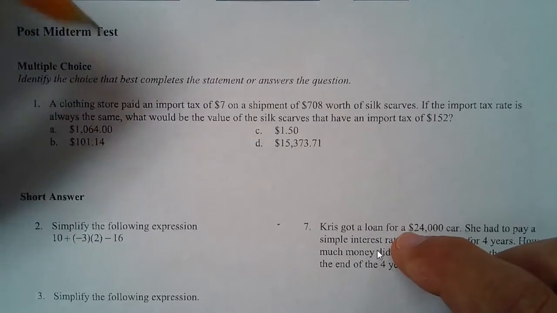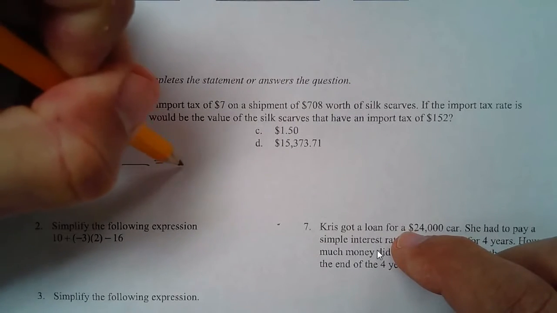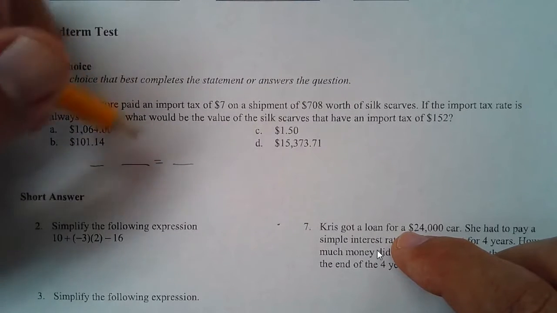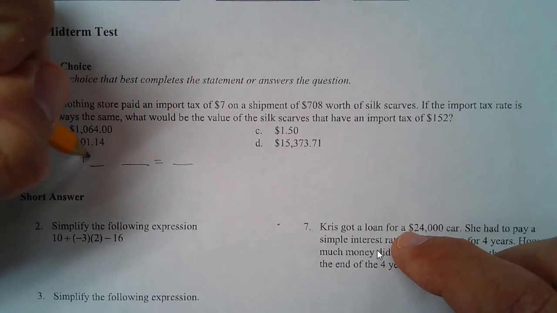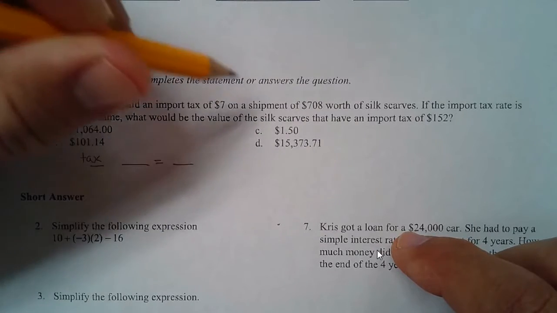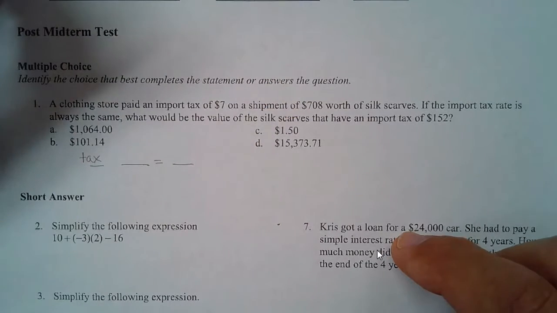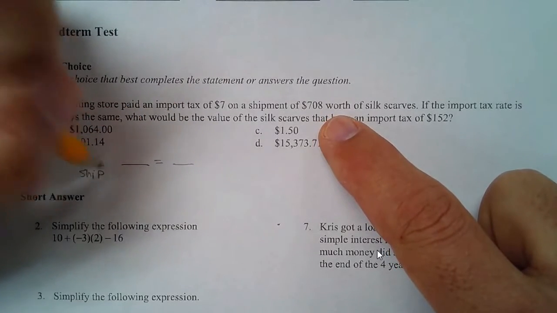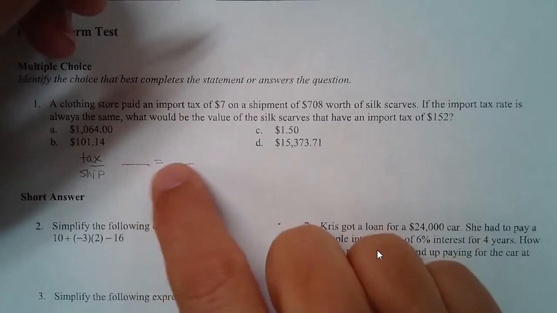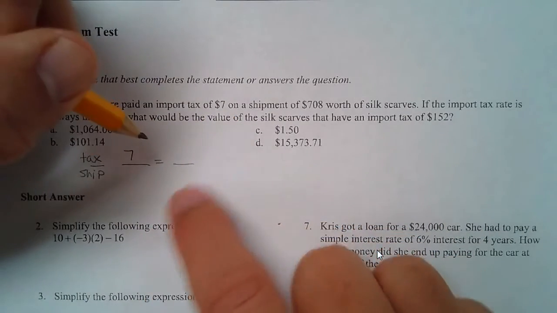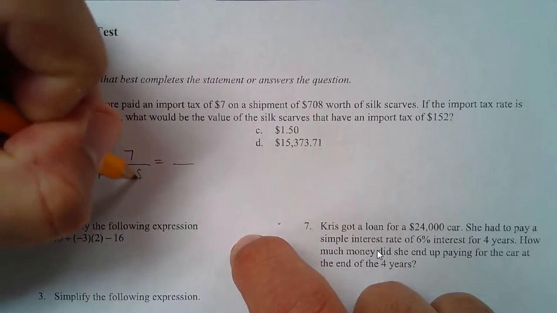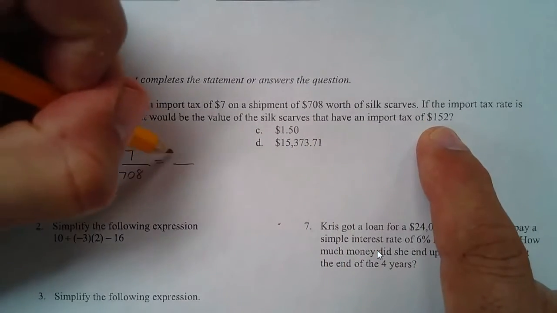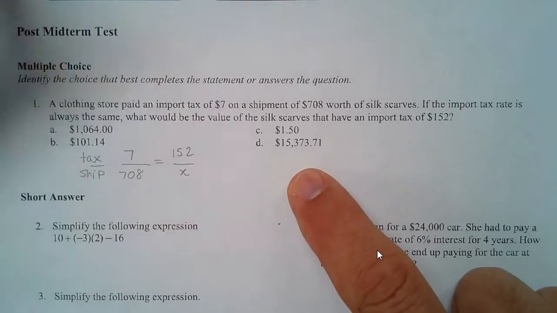You got to set up a proportion for this. I guess you don't have to, but it works out a lot better. First off, a proportion is two equal fractions. So the import tax will be my numerator, and the shipment value will be on the denominator. I'm just setting it up this way. So $7 tax on a shipment of $708. If your import tax is $152, what would be the shipment value? See, so there you go.